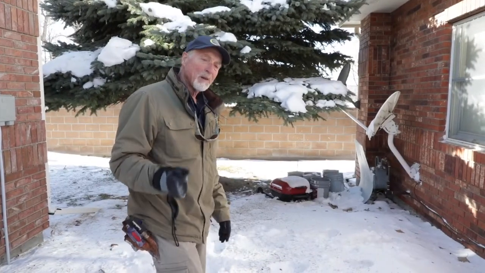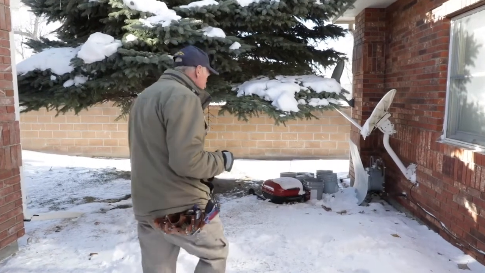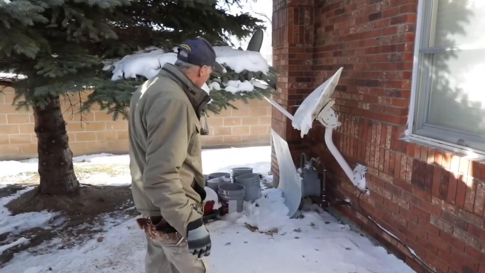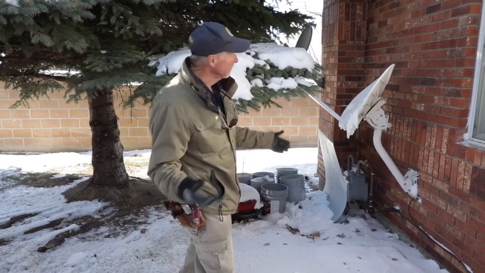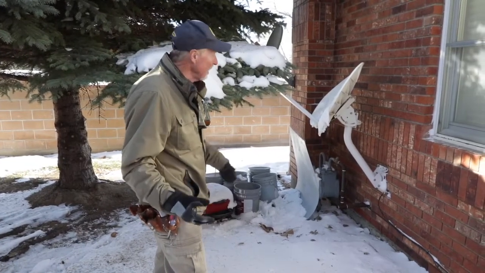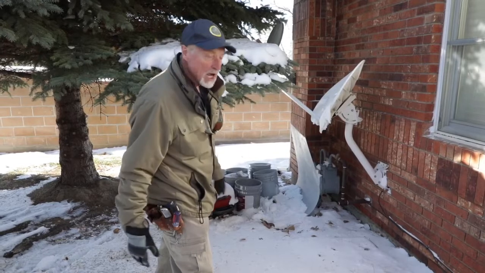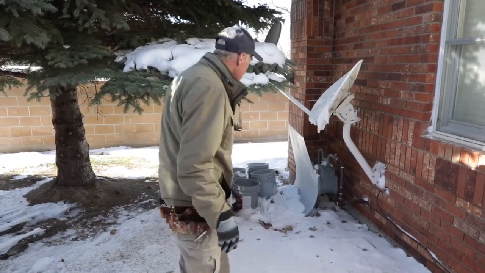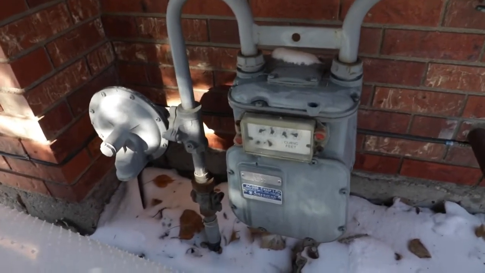So to wrap up our plumbing section here, we're also going to take a look at the gas meter, which is on the outside of the house. In this case, the homeowners have some stuff piled up against it. Our SOP does not require us to move these things out of the way, but in this case, it's not going to be a big job to pull this away for a little bit and take a look at it.